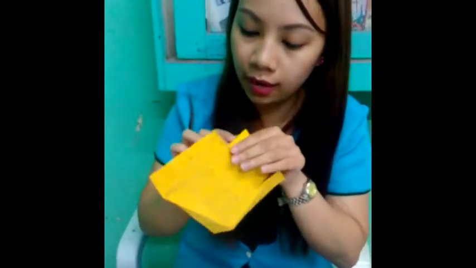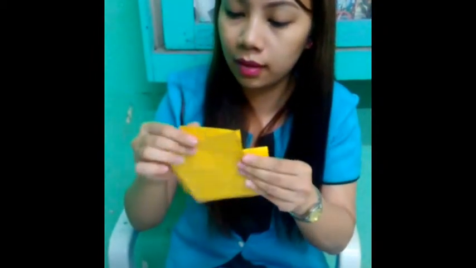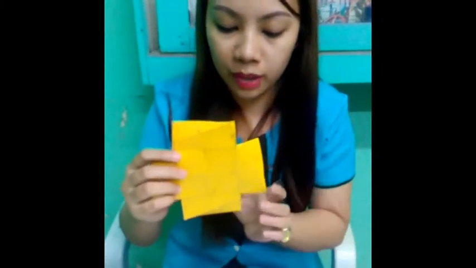After that, we have to fold those areas like we did to the hypotenuse, but we have to remain this side.